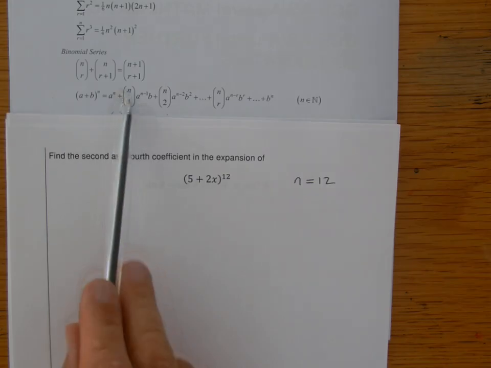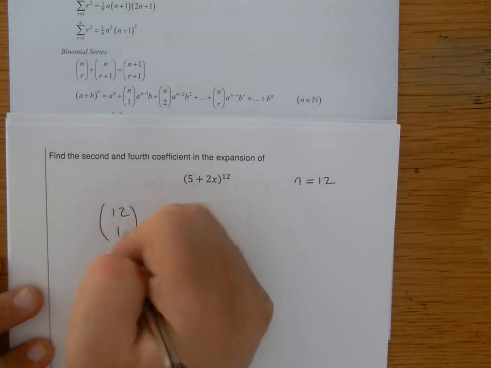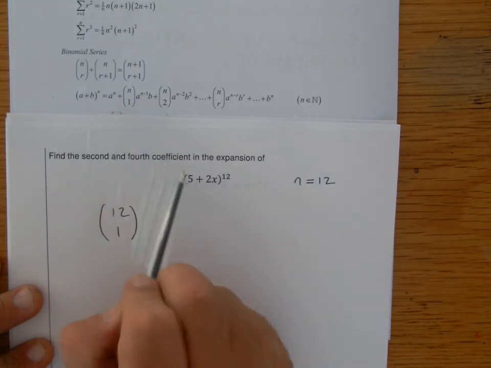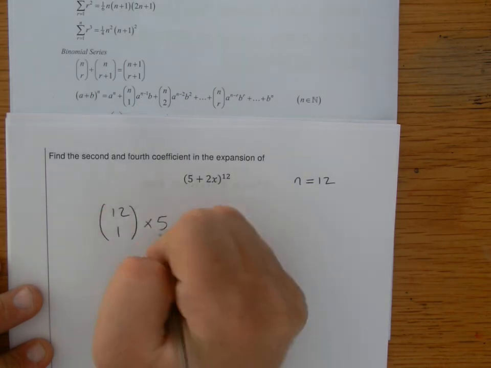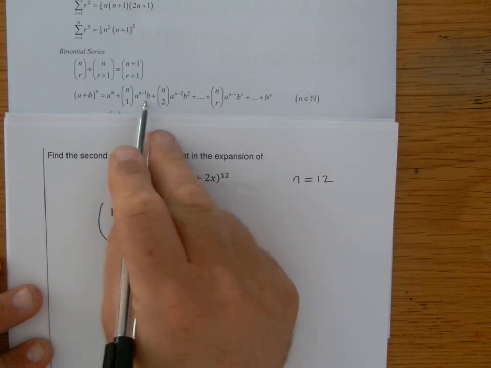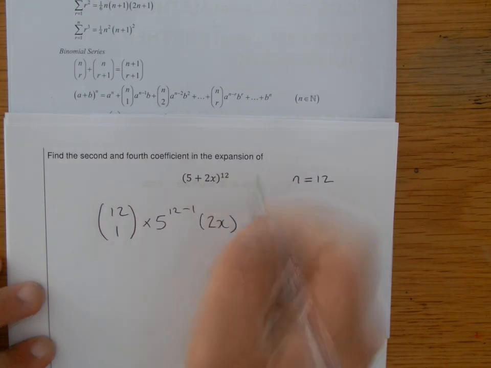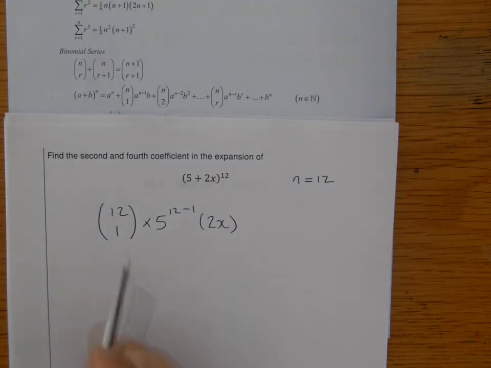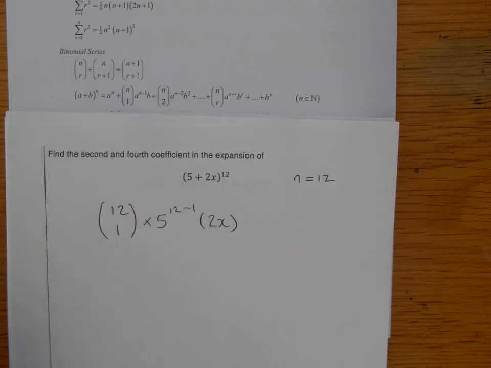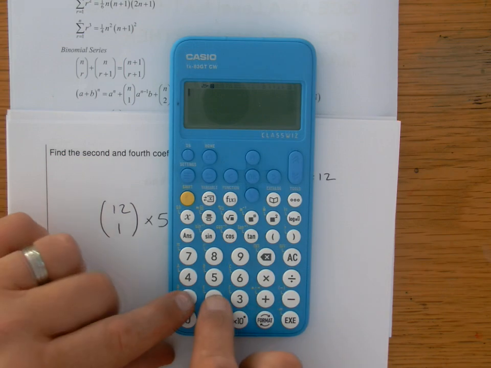So what we need to do here is 12 choose 1, and I'll explain how to work this out in a minute. Then it'll be a, which is the first term here, which is 5, and it's n minus 1, so we take 1 away from 12, and then you times it by b, which is the 2x. On our calculator, we just have to work out what 12 choose 1 is. I'll show you how to do that, and there's another video I'm going to put on Classroom for you to see later.